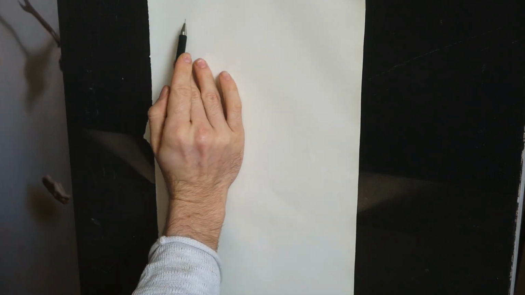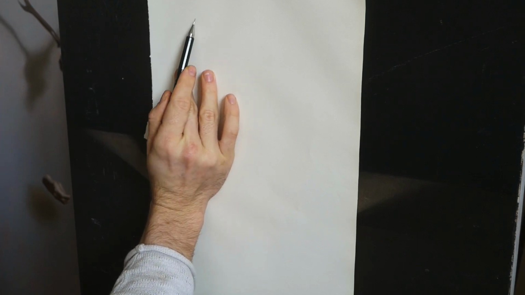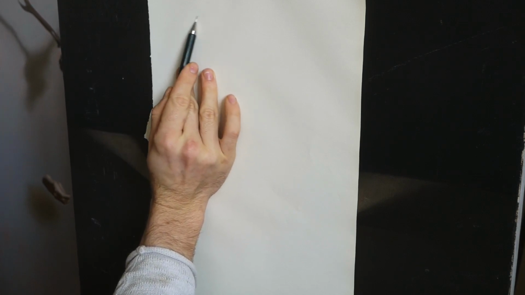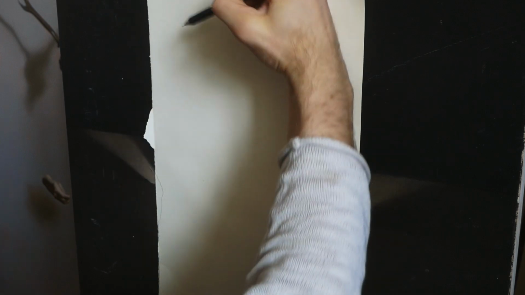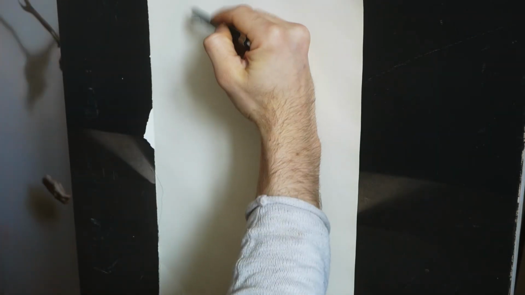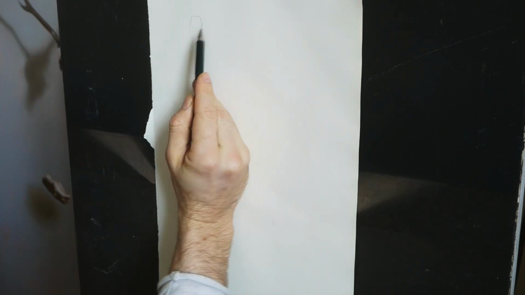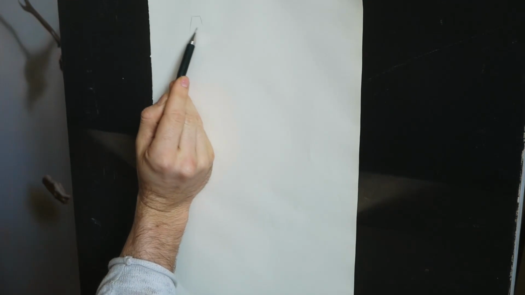Actually, I'm just going to add a little bit more tape to the bottom of my sheet. And you can work as large or as small as you like. I'm going to be working moderately small just to fit a few more onto the page. So I start with getting my head in place, and as always, we like to keep our heads nice and simple.